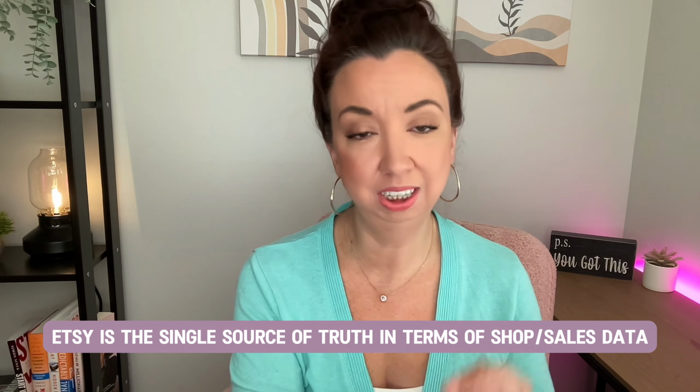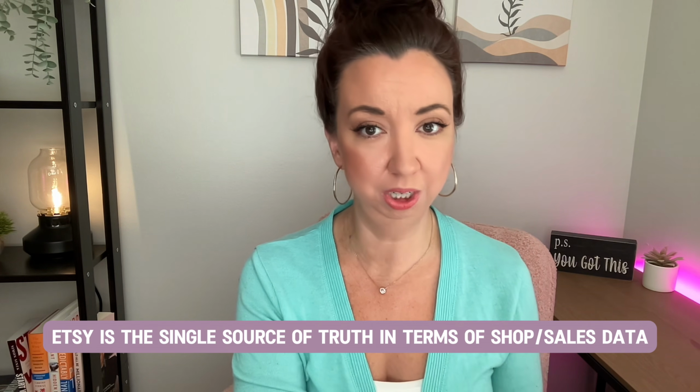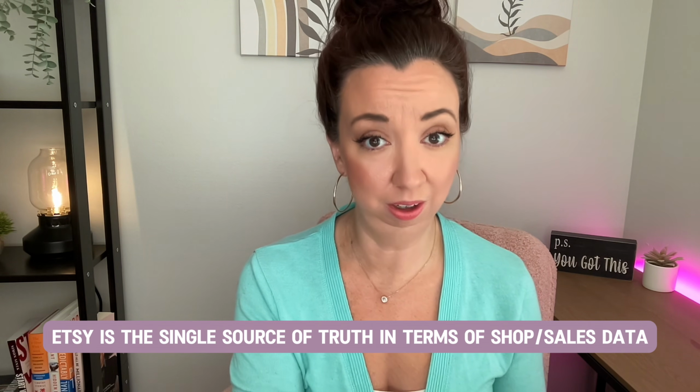The point is, a third-party system is just that, a third-party system. It's a tool. It's not the be-all, end-all. And the only single source of truth is Etsy. That is the one other element that you need to always incorporate into your research process.